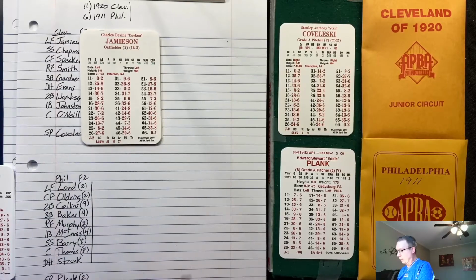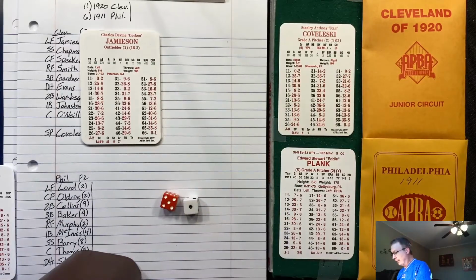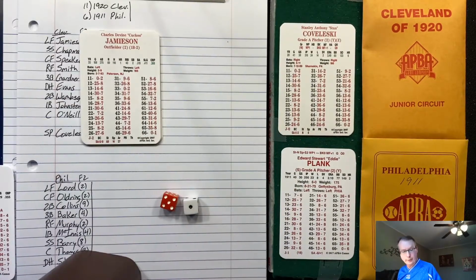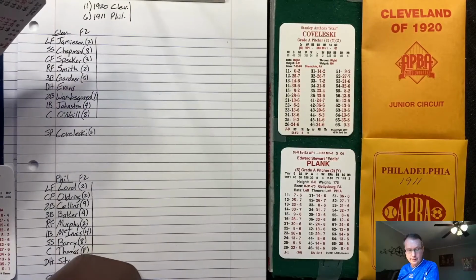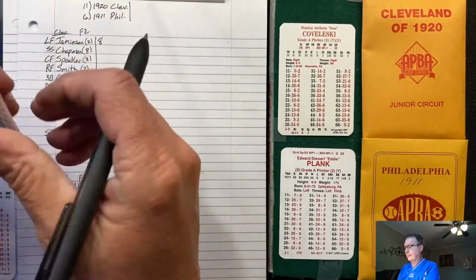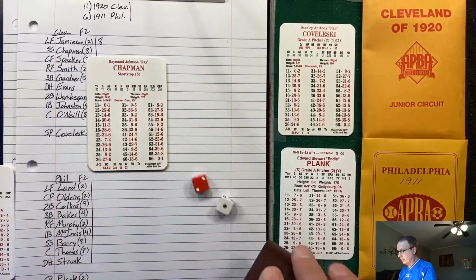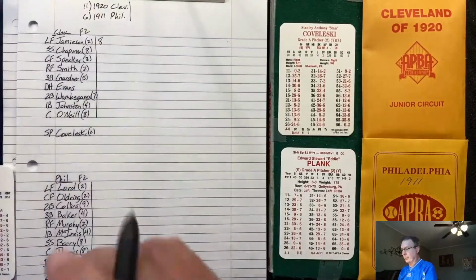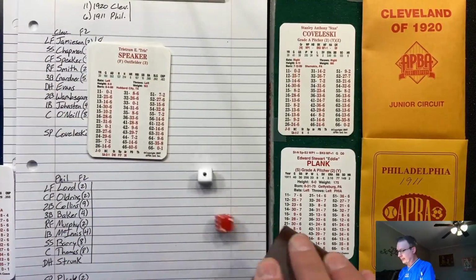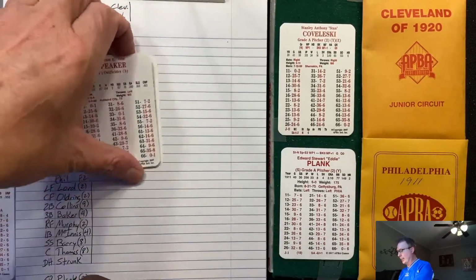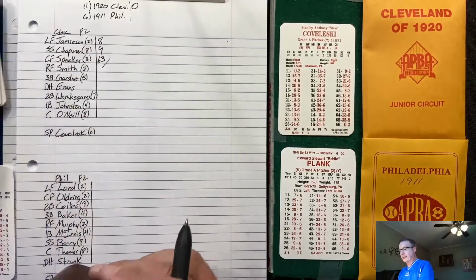And here we go. Eddie Plank, the lefty, on the mound. Jamison, 51s and 8, minus 5 versus lefties, 23. 8 on a 23 is going to be a fly out to center field. One away is Chapman. 21 is a fly out to right field on 32. Two away, Tris Speaker. 41's a 28, and he's going to ground out to short. Nothing for Cleveland in the first.